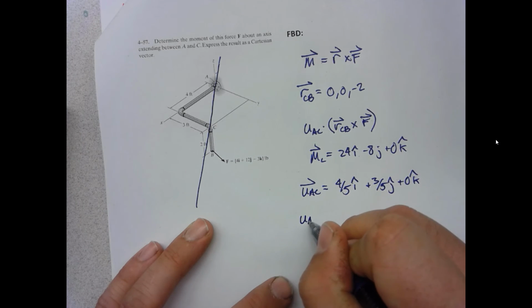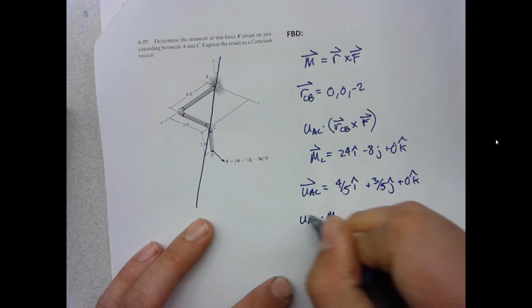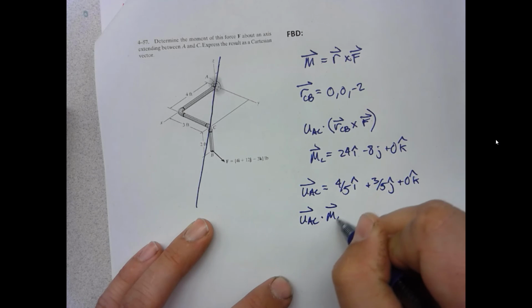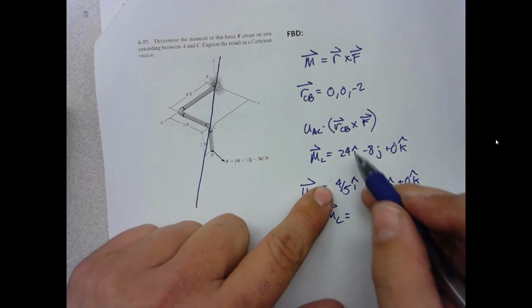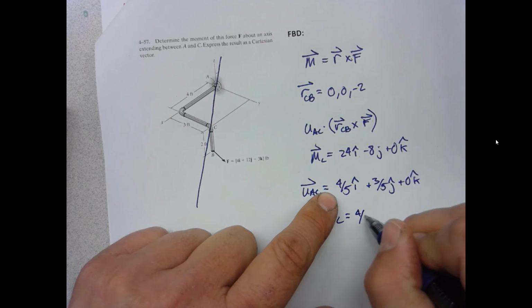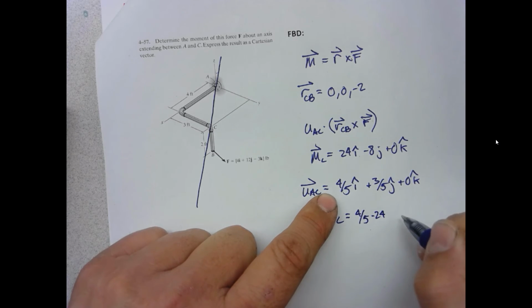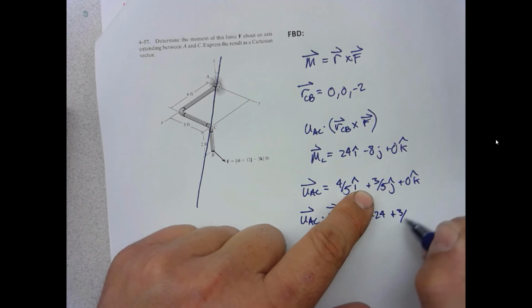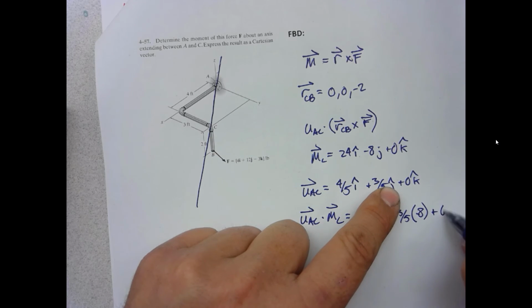So U_AC dot the moment about C would be 4/5 times 24, plus 3/5 times negative 8, plus 0 times 0.